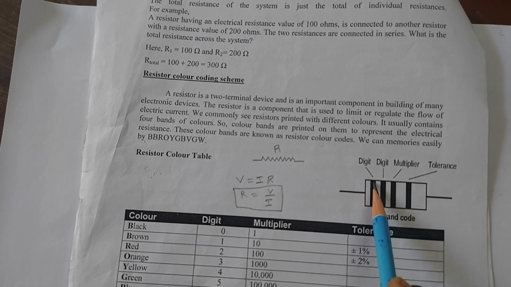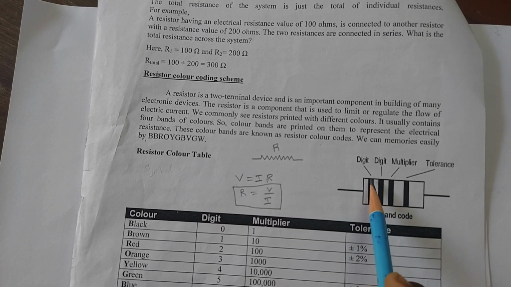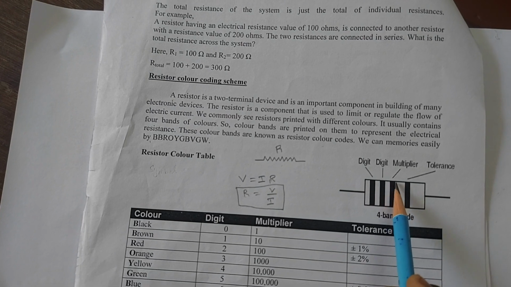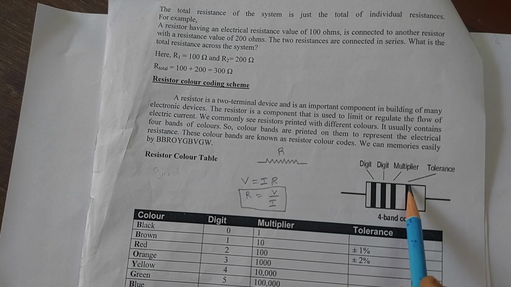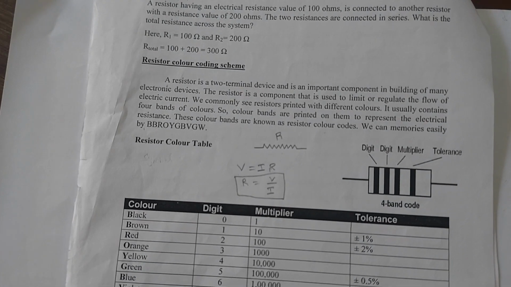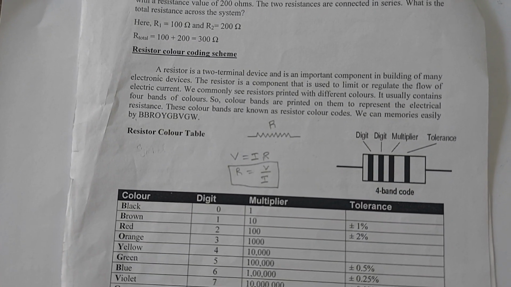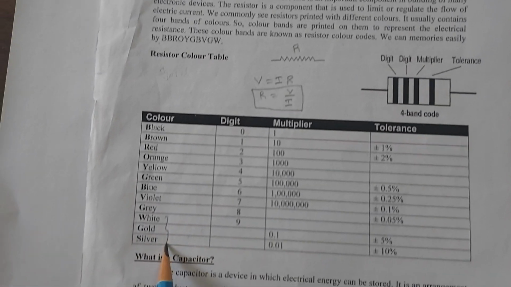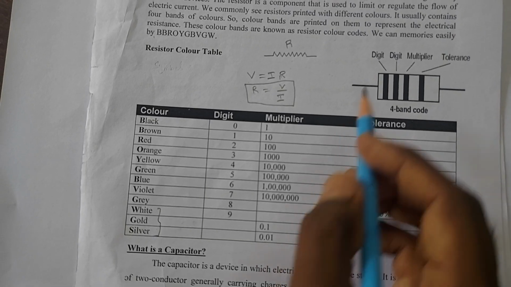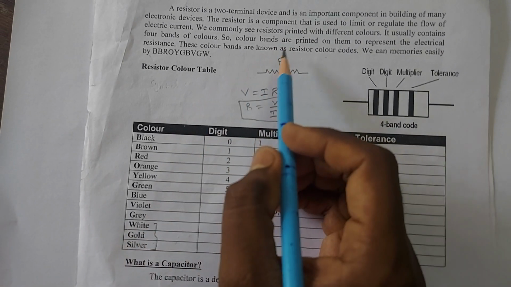So it is a 4-band series. The first band represents a digit, another band represents a digit. Again the multiplier, and finally it is the tolerance. Normally if you look at the tolerance, here the white, gold and silver, it shows the tolerance. So here we look at that color code.